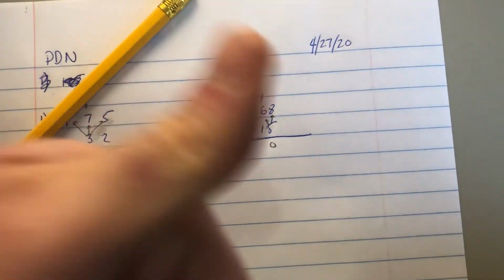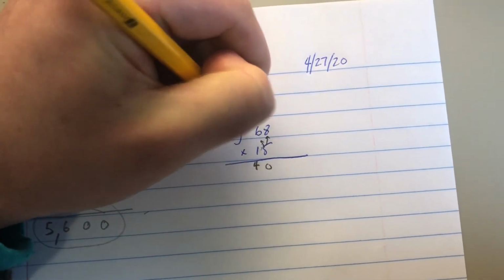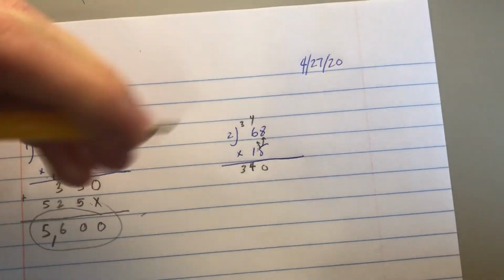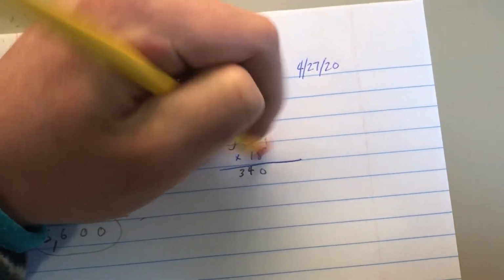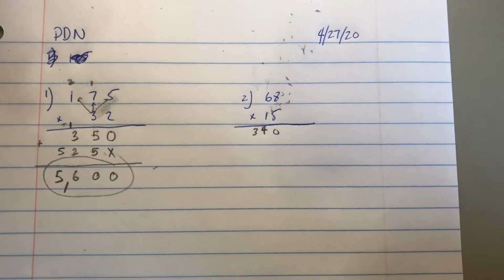6 times 5, 5, 10, 15, 20, 25, 30. Plus 4 is 34. 4 here, and I regroup my 300s. There's nothing more to multiply, so I just drop down my 3. And now I will use my other eraser with the good eraser and put an X in my ones place since I'm done with my ones place.